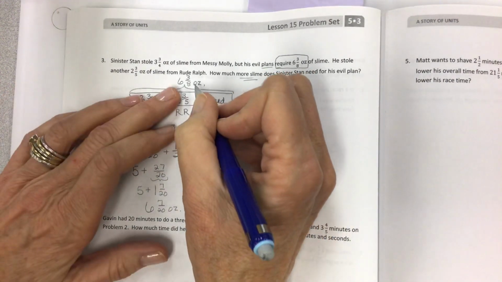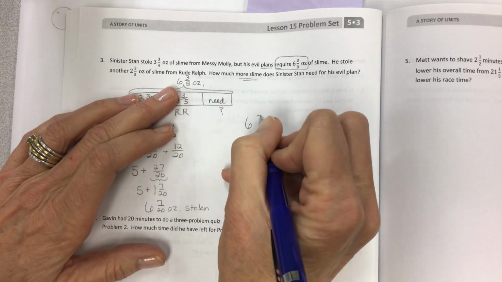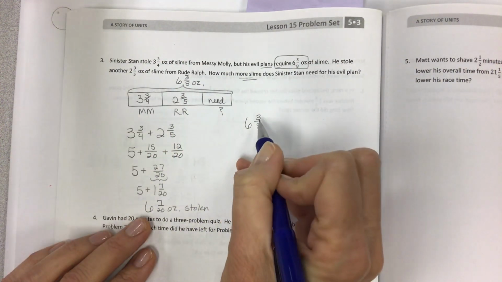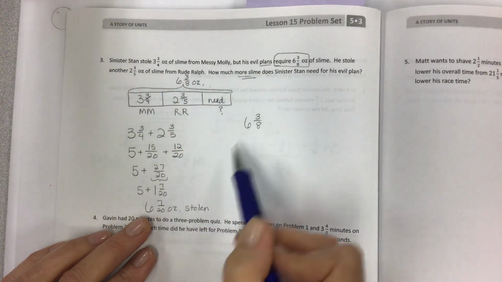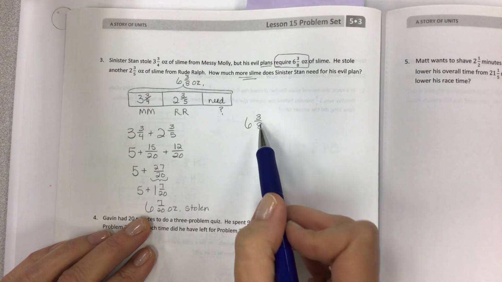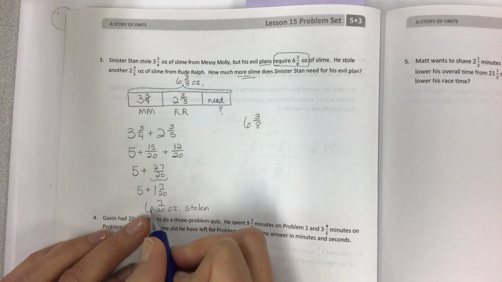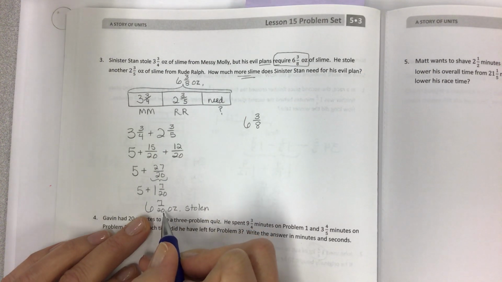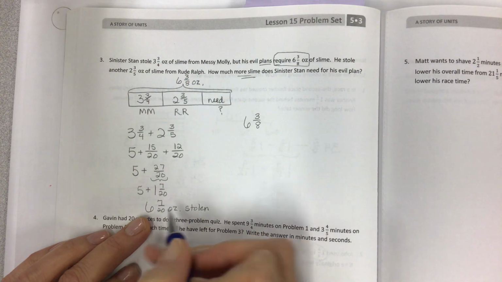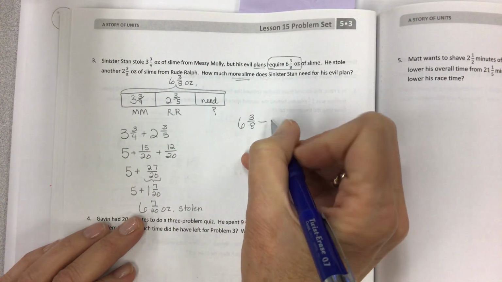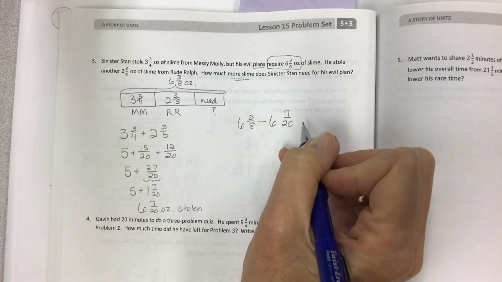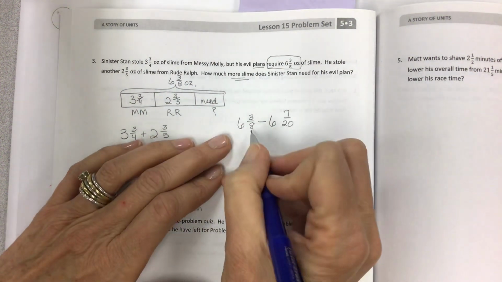And now we're going to look at this 6 3/8. This is the total that's needed, okay? Now, it's pretty close, isn't it? He needs 3/8. It's almost half. Almost half. 6 7/20 is stolen. 7 is about 1/3. So I'm going to have a very small amount here. And we have to find the difference.